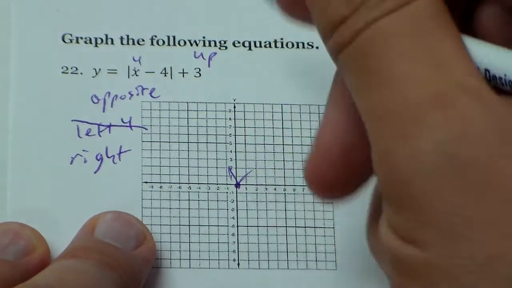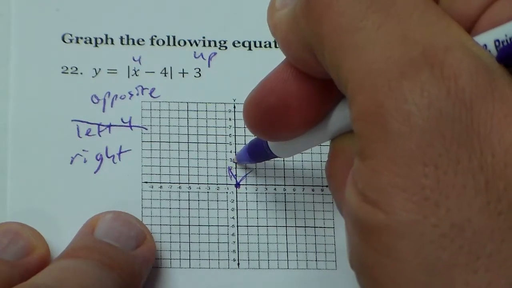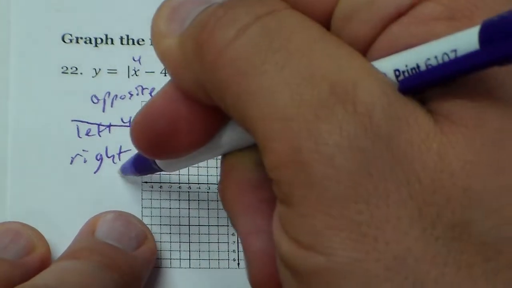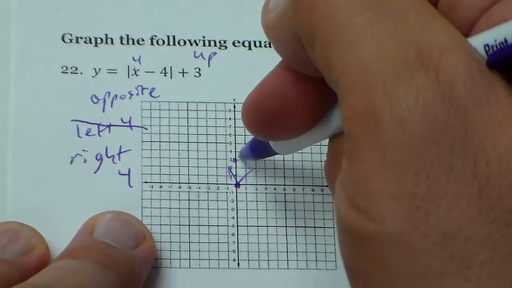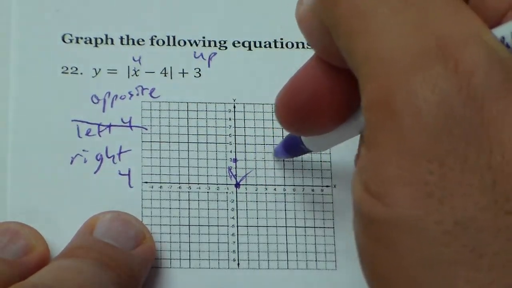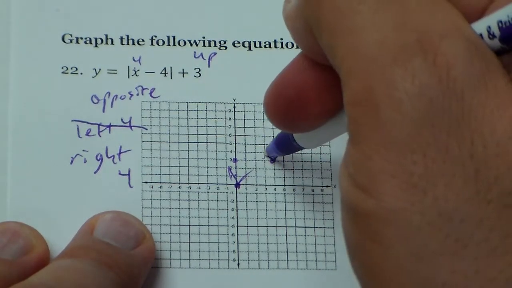That's the parent function like that. So we're going to do some shifting. We're going to go up 1, 2, 3. And then we're going to go over to the right 4, because negative 4 means right 4. So we're going to go 1, 2, 3, 4. And then just going upwards to the right, upwards to the left.